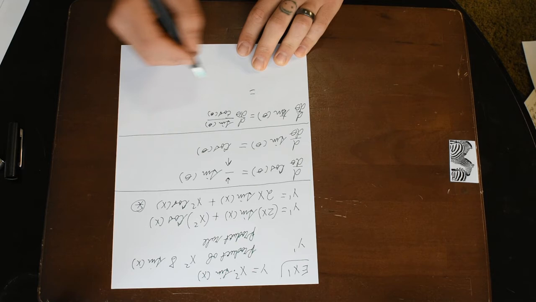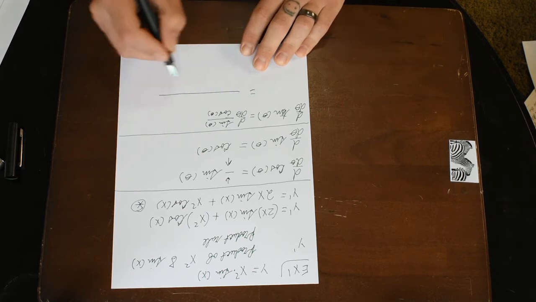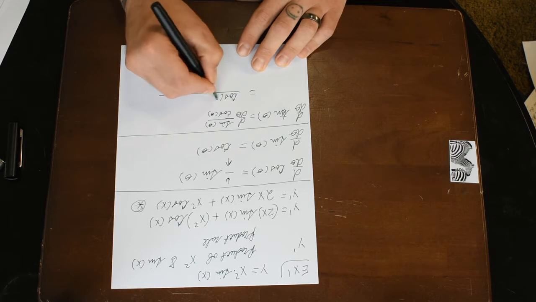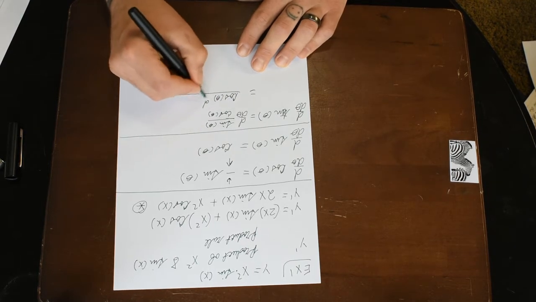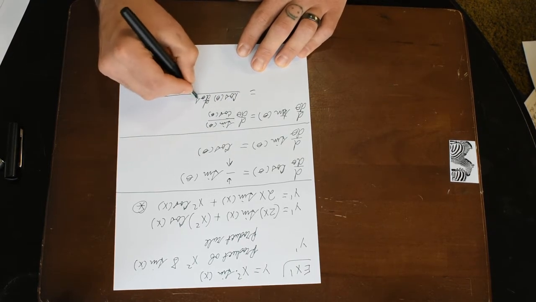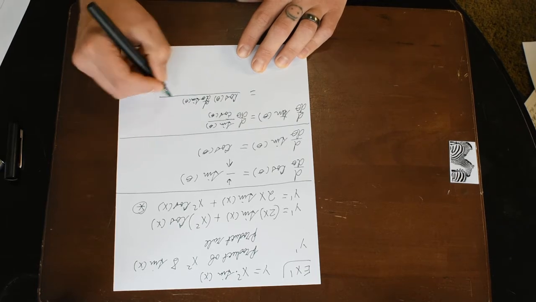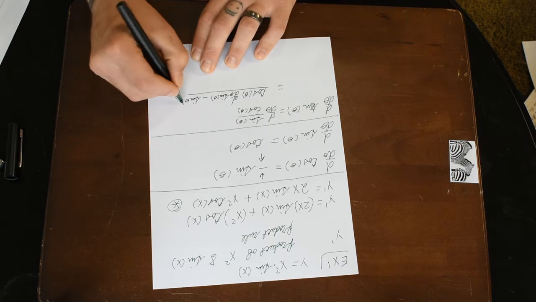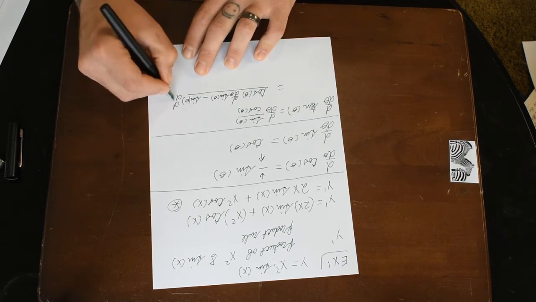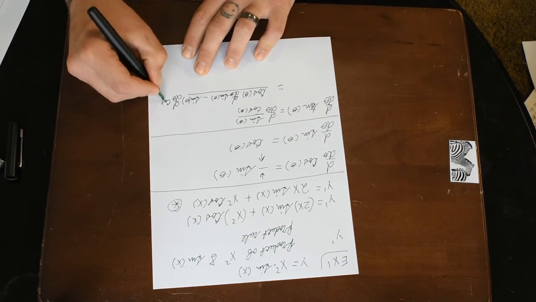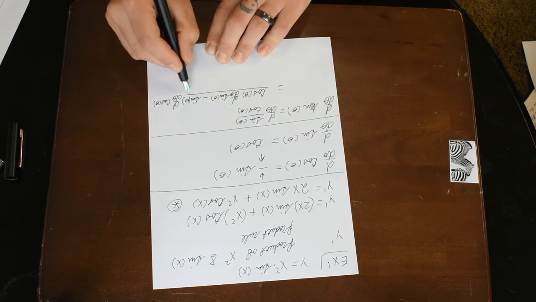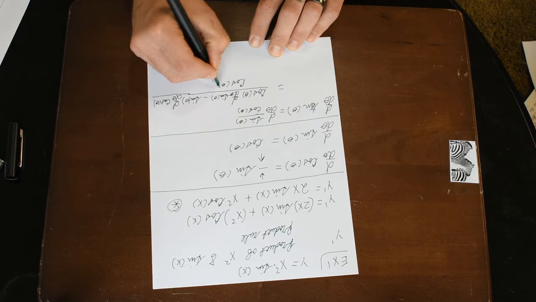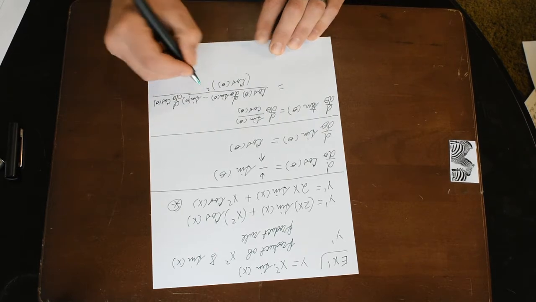The quotient rule says the derivative of sine divided by cosine is low d high, minus high d low, all over low, low.